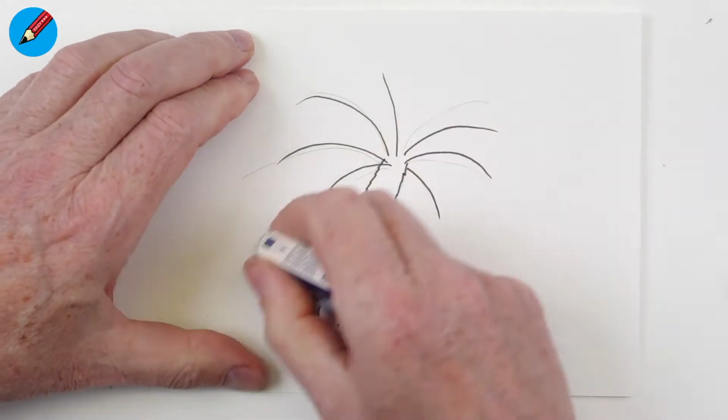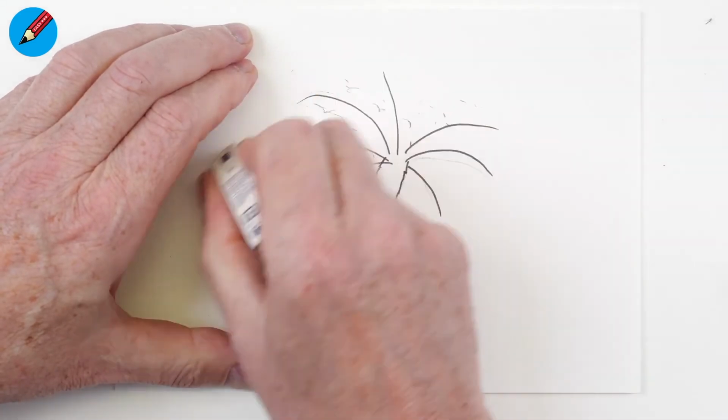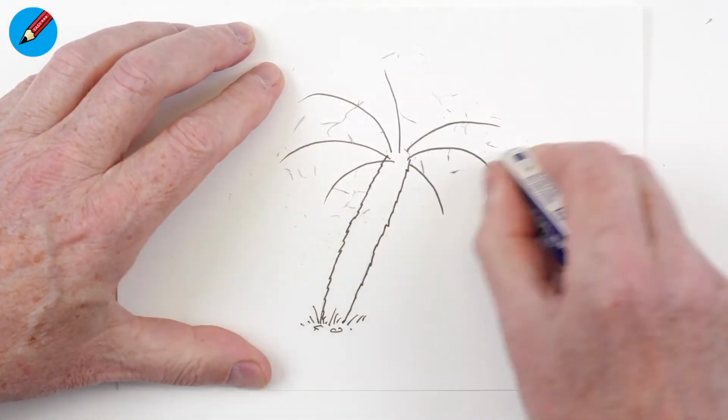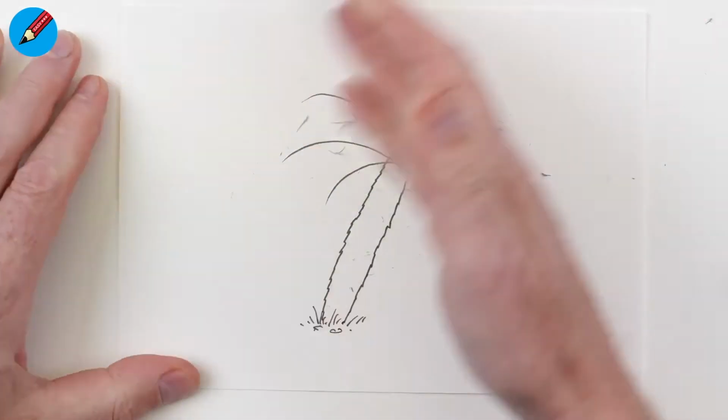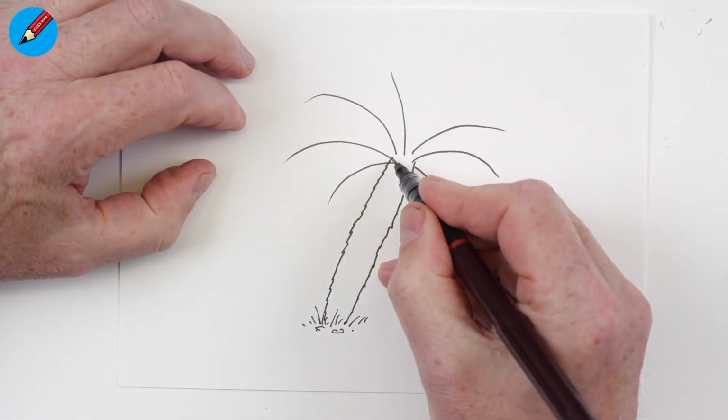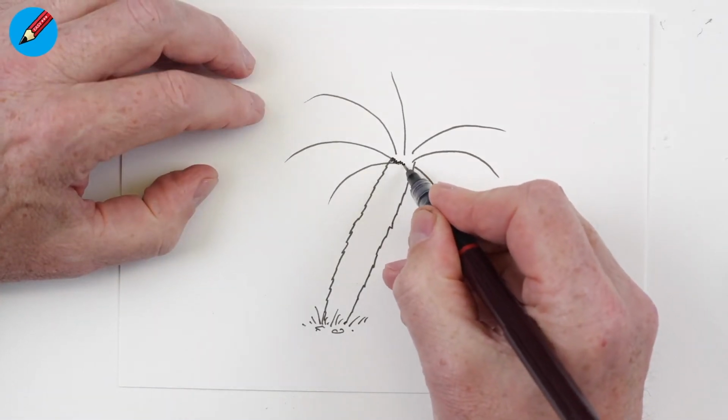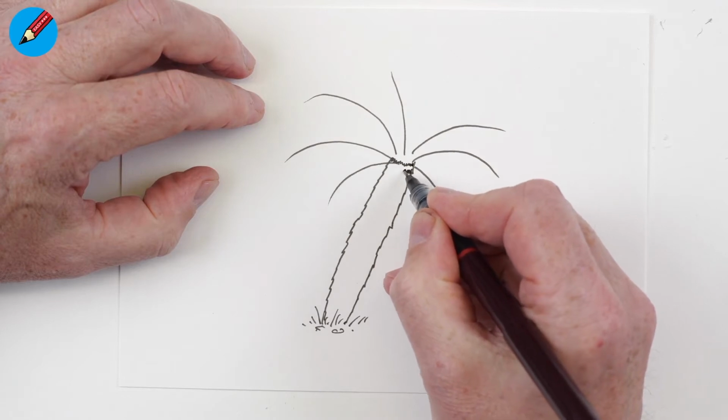Now we're done with the pencil, so if you're sure that your ink is dry, then you can erase the pencil lines without smudging the ink. And then we're just going to do lots of these scribbly lines all the way across like that.